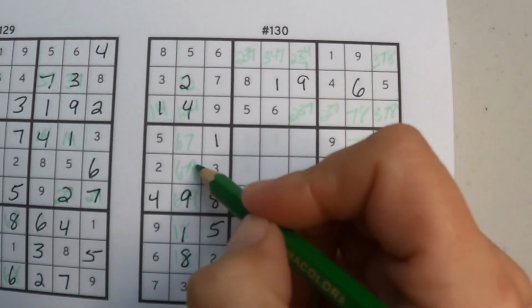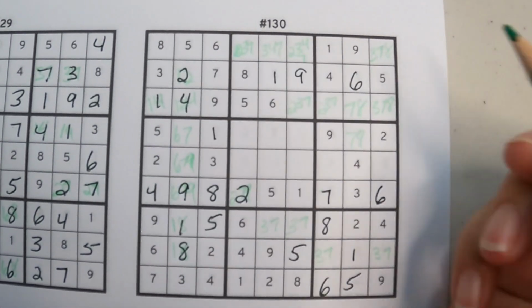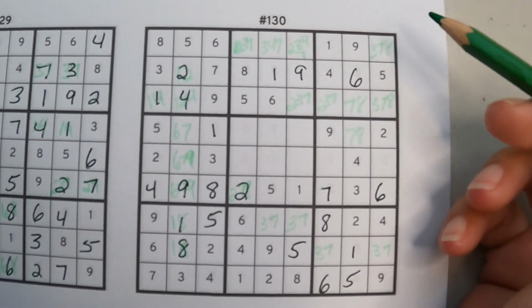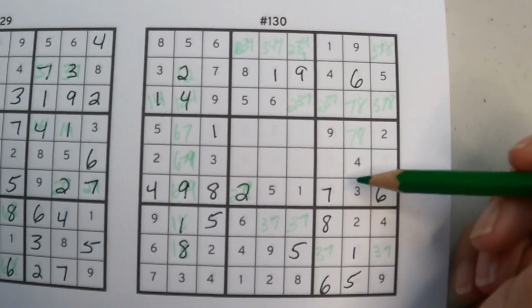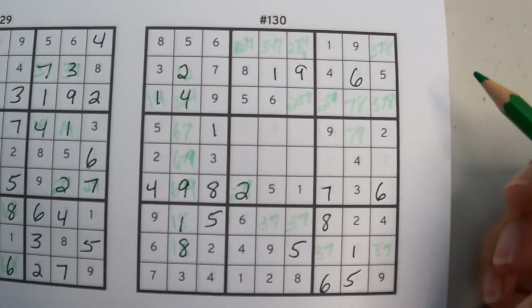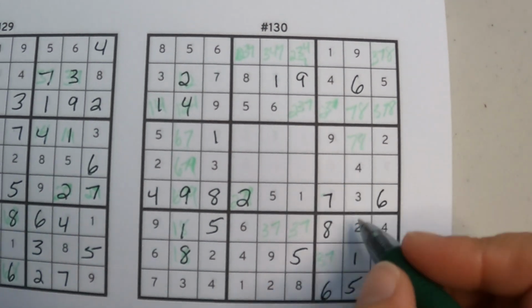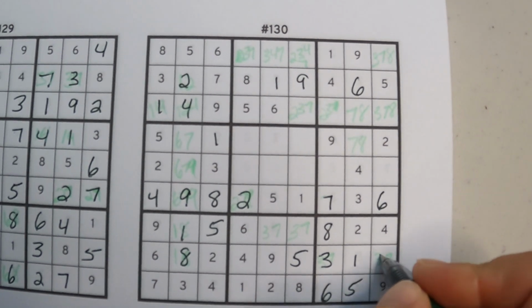So then we can get rid of this 9, this 2, this 7. Oh, but that 7 comes down here and makes this our 3 and 7.